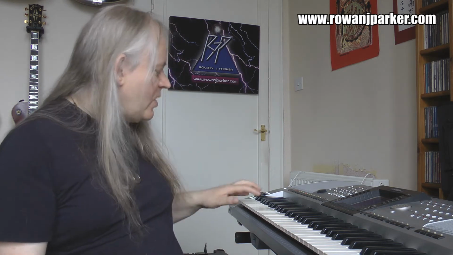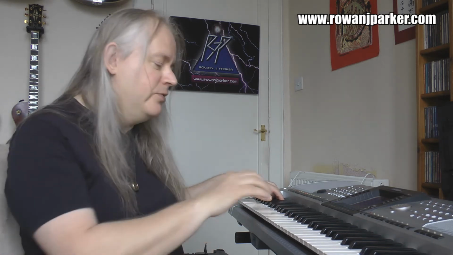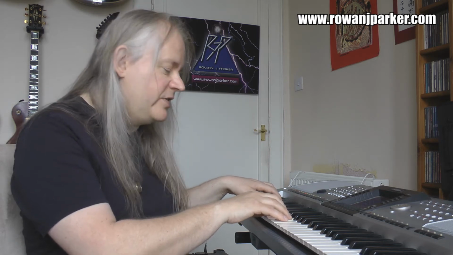So again, looking at the construction of this scale, how does it differ from Ionian? Well, construction will be root, major second, major third, perfect fourth, perfect fifth, major sixth, and then minor seventh interval. So that's the note that's been altered. We have a flattened seventh or minor seventh interval as opposed to the major seventh or regular seventh interval found in the major scale. So that changes the quality of the scale and makes it sound a little bit darker.